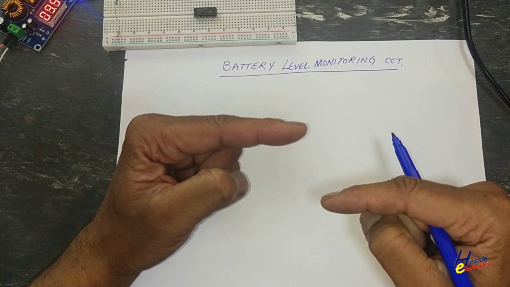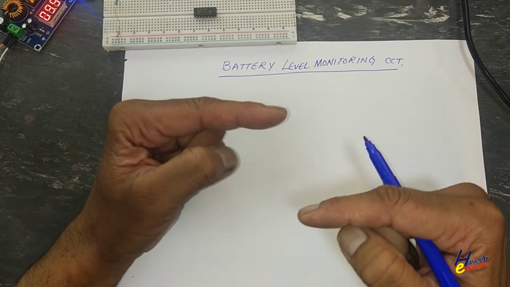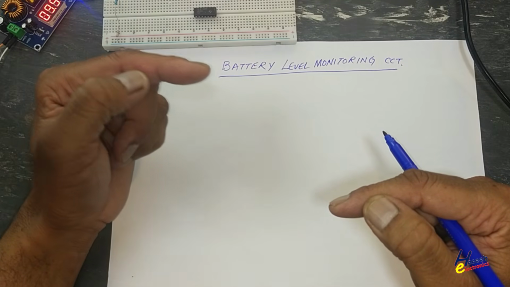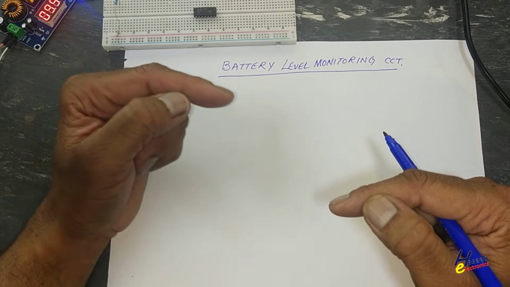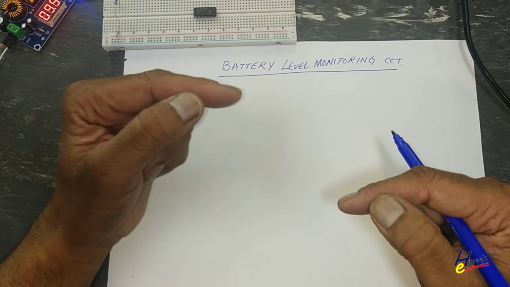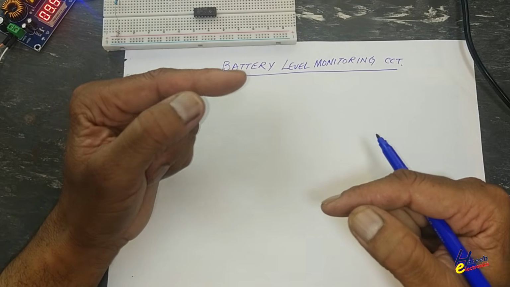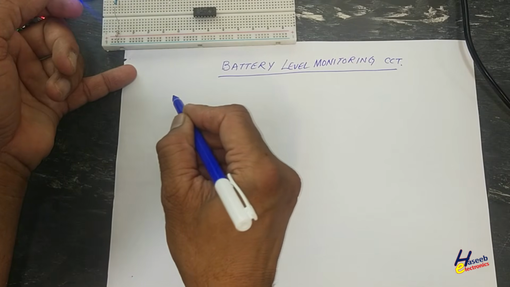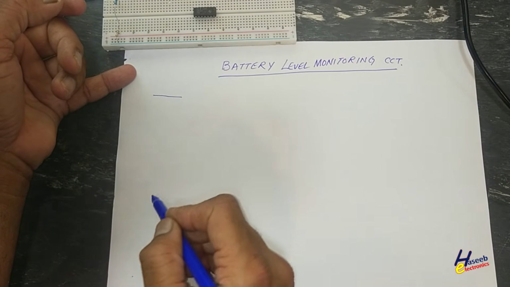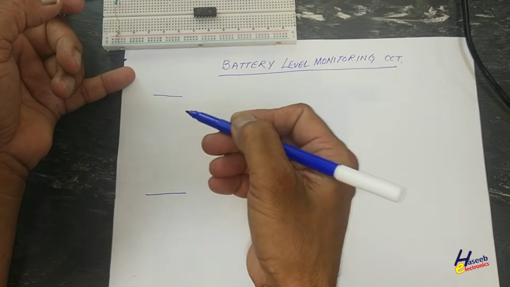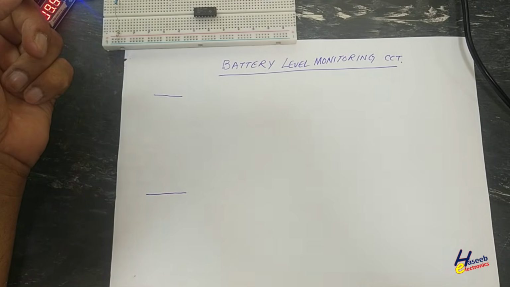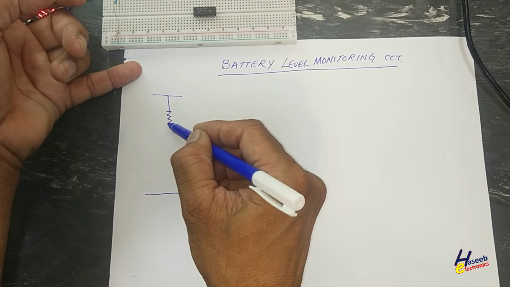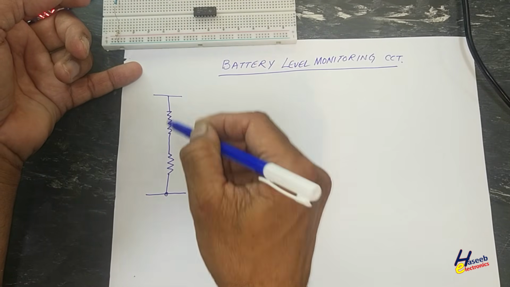In any comparator or in any operational amplifier, we have a known reference and we will compare this value, that is variable value, from any sensor, from any battery level, from anything. We will compare this value with this reference. Using scaling method, we will use any voltage value, that is from any power supply, any battery whatsoever. We will apply to a voltage divider network. We will connect 2 resistors.